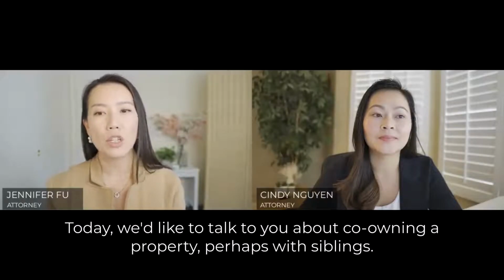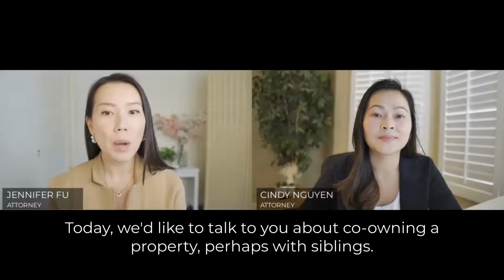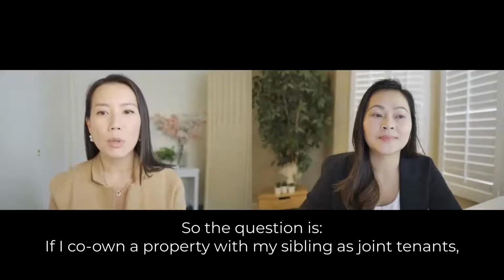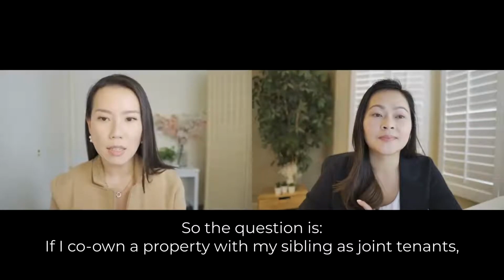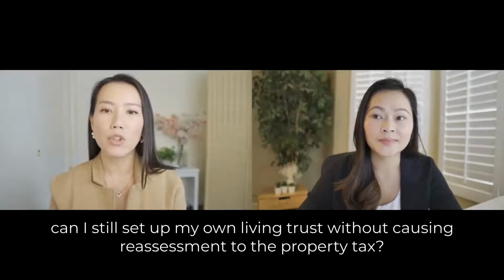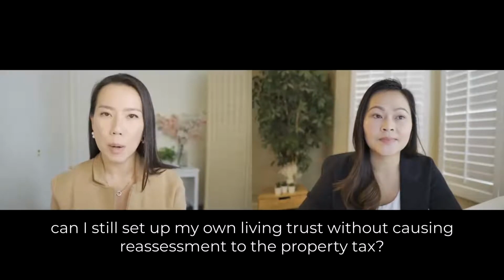Today, we'd like to talk to you about co-owning of property, perhaps with siblings. So the question is, if I co-own a property with my sibling as joint tenants, can I still set up my own living trust without causing reassessment to the property tax?